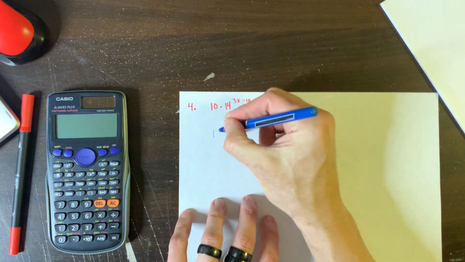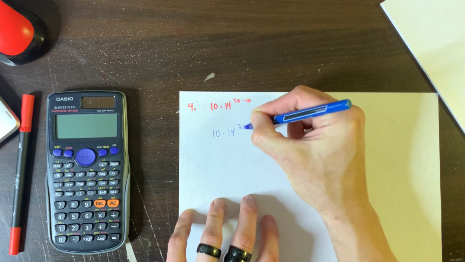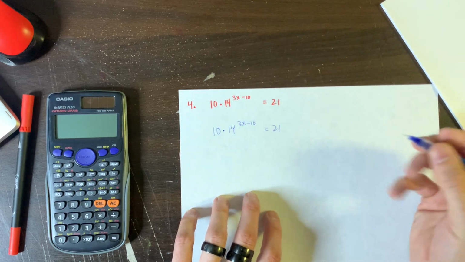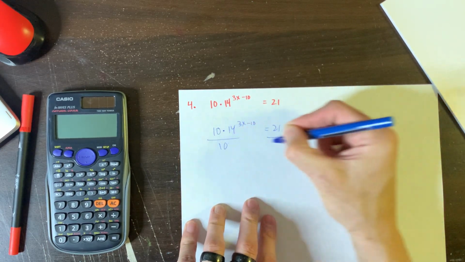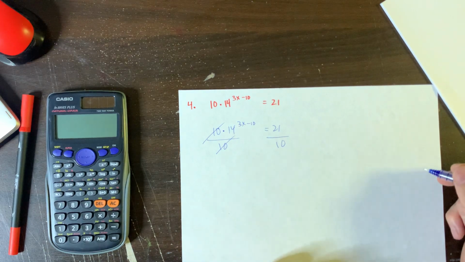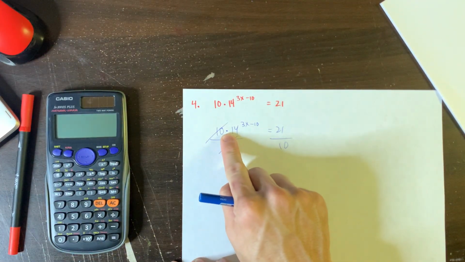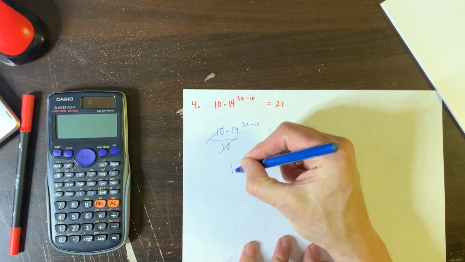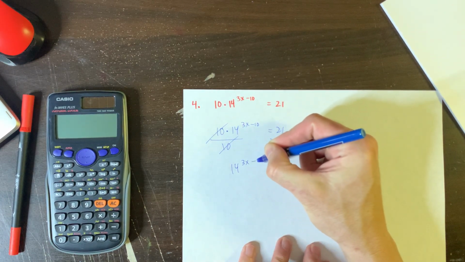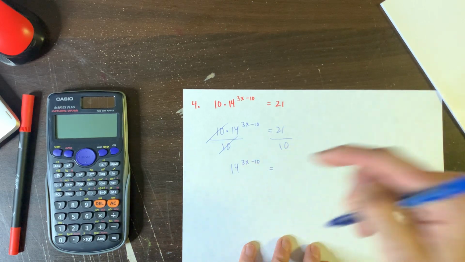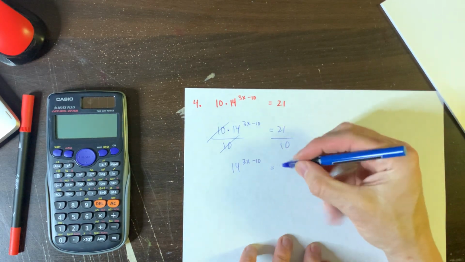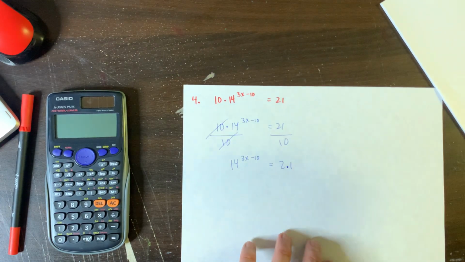So what we can do, let me write it down again. What we're going to do instead is we're going to get rid of the 10 altogether by division. These are gone. And I use division because these are being multiplied, and the inverse of multiplication is division. So if I divide by 10, now it's really just 14 to this power. And then over here, 21 divided by 10, you can leave it a fraction. I'll just call it 2.1 because that's exactly what it is.